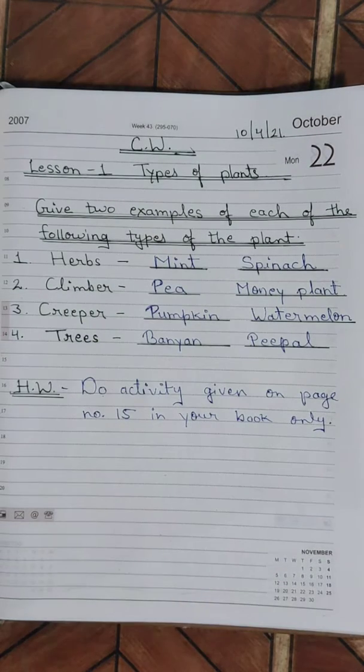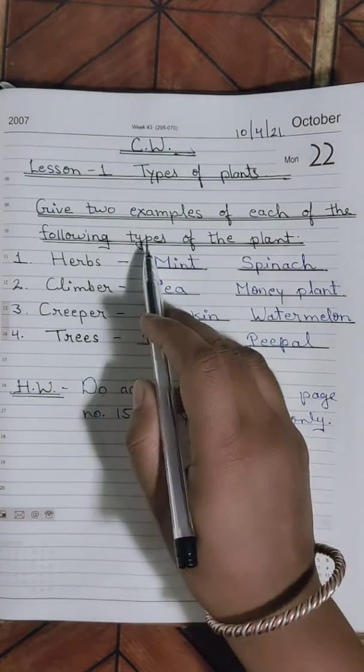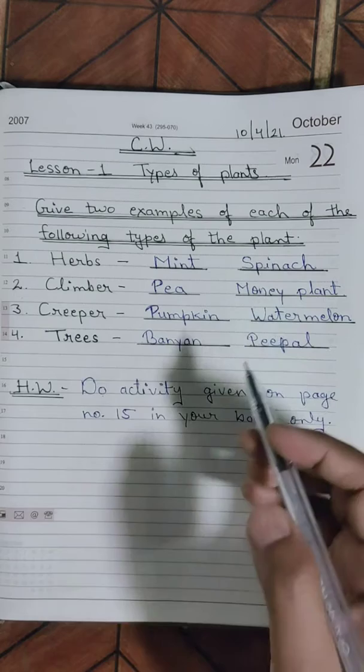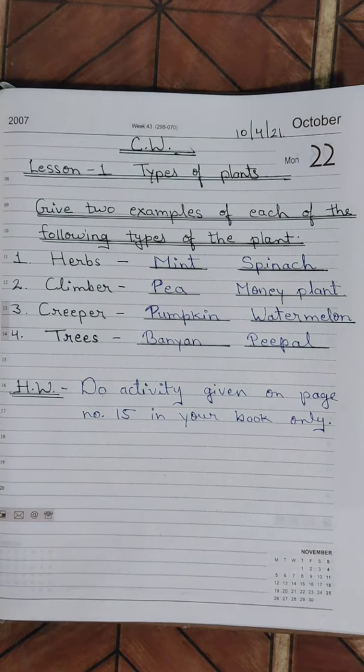The exercise that we are going to do today is give two examples of each of the following types of plants. Here different types of plants are given to you. You all have to write two examples of each type, of each category.